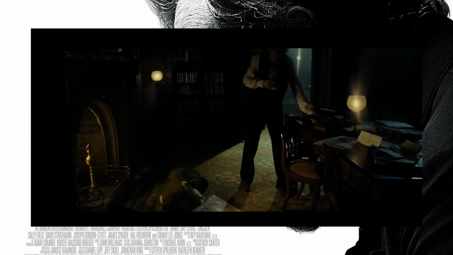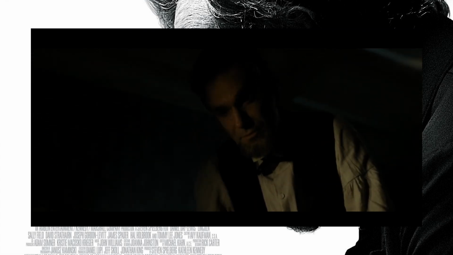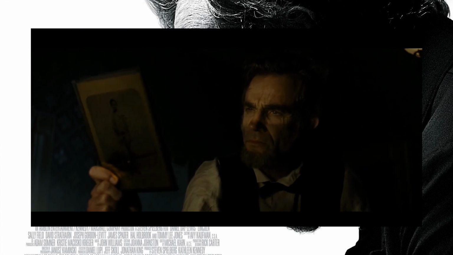This sums up a big part of what the movie is trying to do. It gets the general vibes right, but doesn't really concern itself with the when and where and those sorts of details.